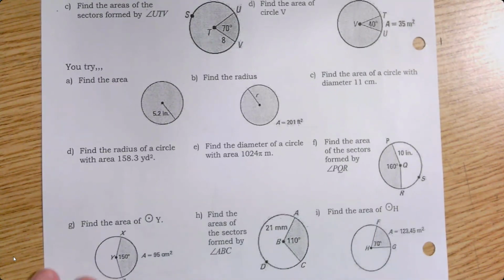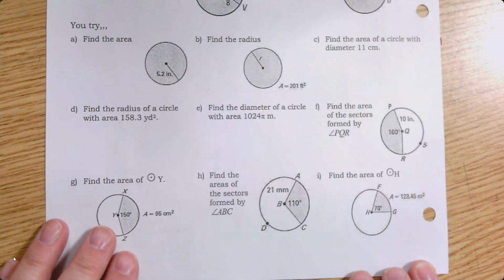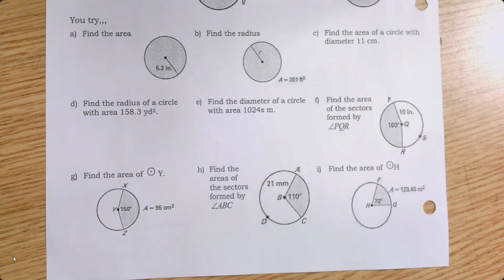So we're going to do the ones under you try. If you need to do this for your own practice and don't have this worksheet, go ahead and pause here. Try all the ones you want to try, and then catch back up with us.